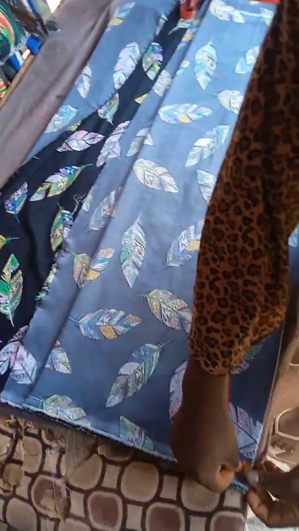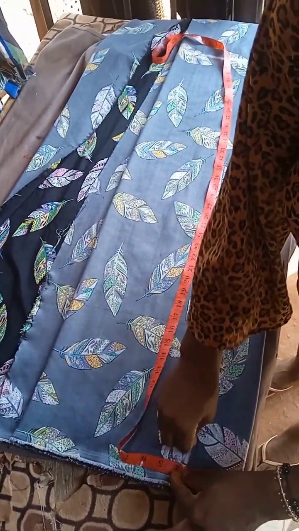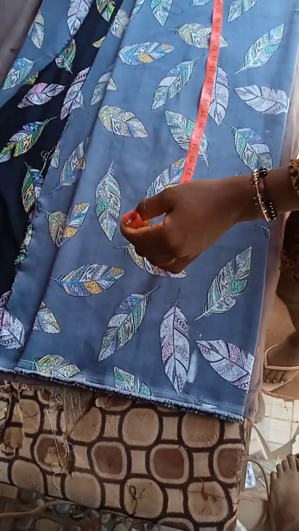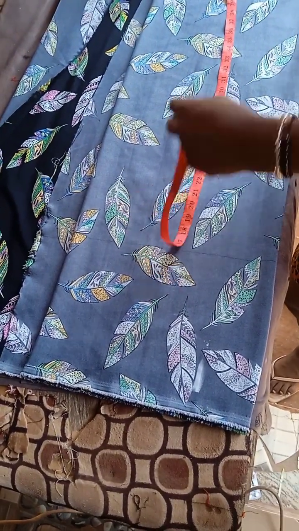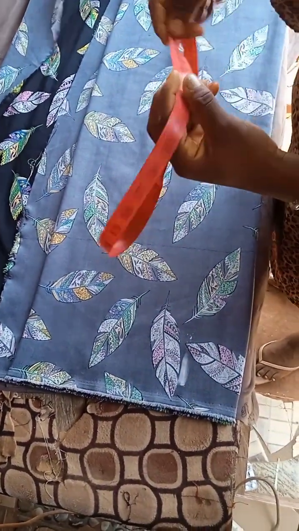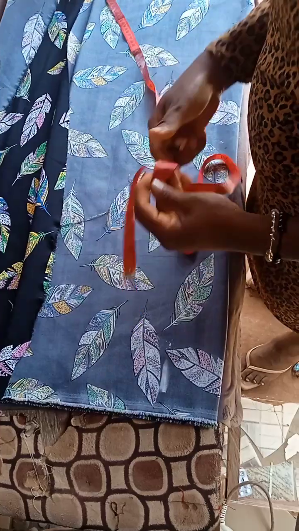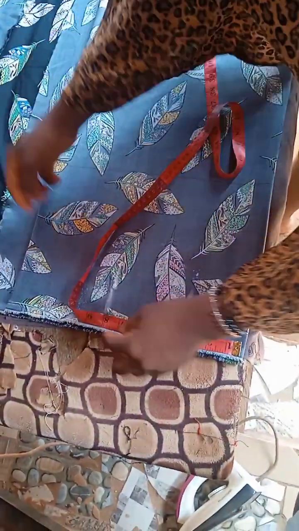So the next thing I'm going to do now is to get my neck, which is 3.5 inches. My shoulder is 15 inches. So 15 inches divided by 2 is 7.5, divided by 4 is 3.5. Yeah, so I'm going to divide my 15 so that I can see how I'm going to do it. So this is it.